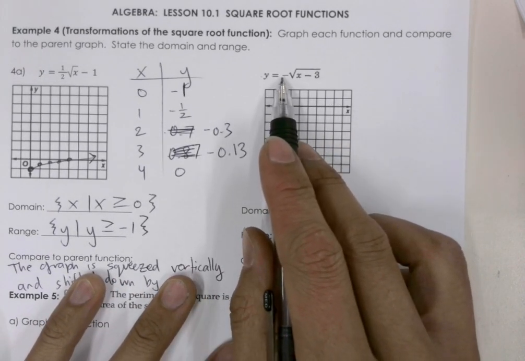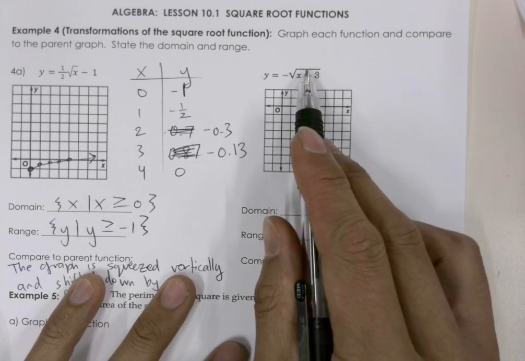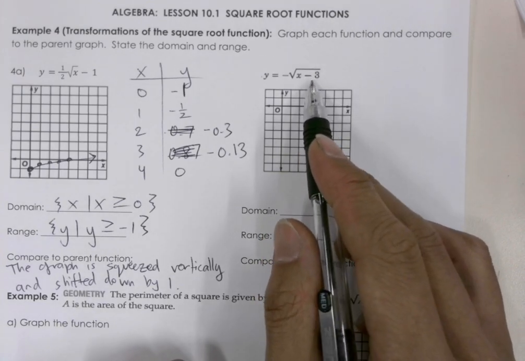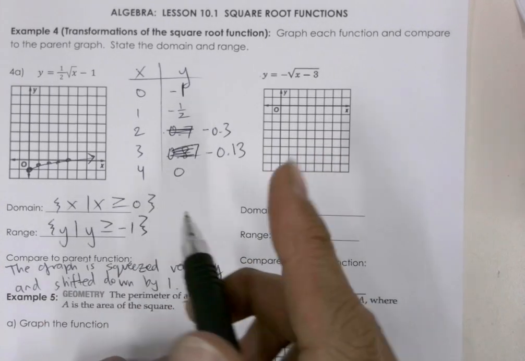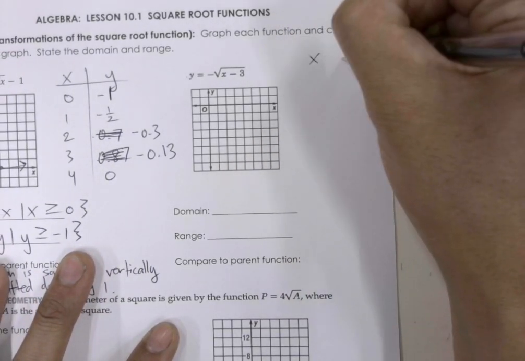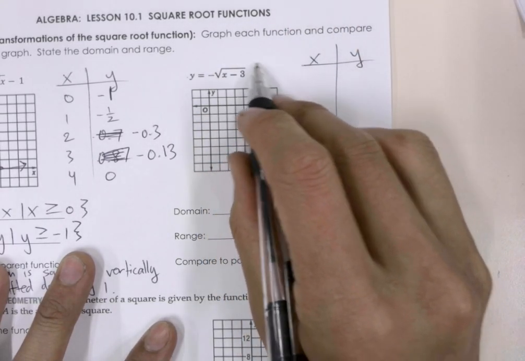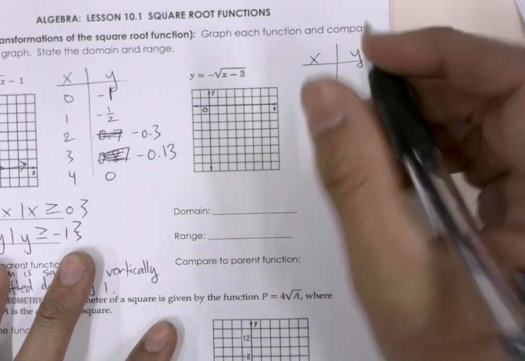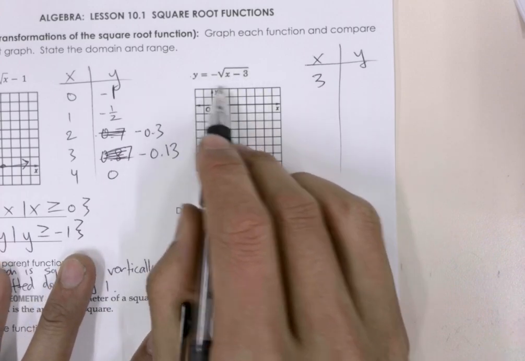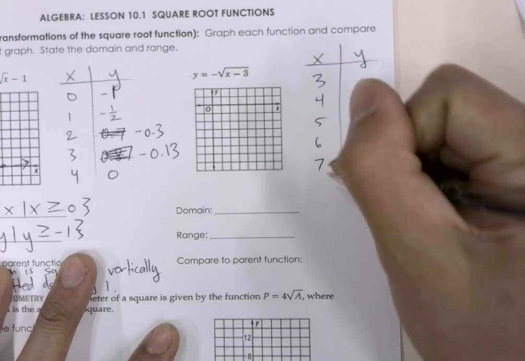When we have a -a, that's going to reflect on the x-axis, and if we have a negative h value, then that should move it to the right by 3, right? So let's go ahead and work this out. So what should we start our x values at so that our radicand is a positive number? Well, our x is going to have to start at 3, because if it's any less than 3, then the radicand becomes negative, right? So we'll do 3, 4, 5, 6, and maybe 7.